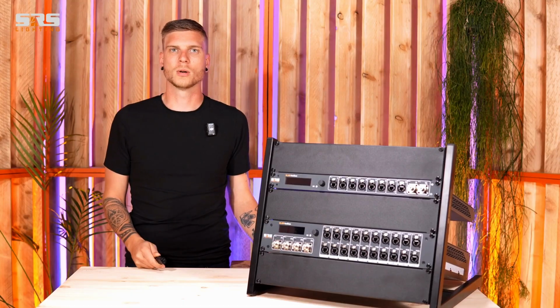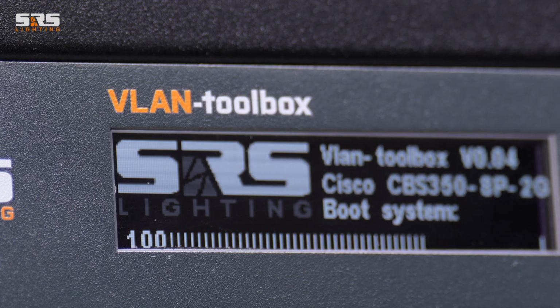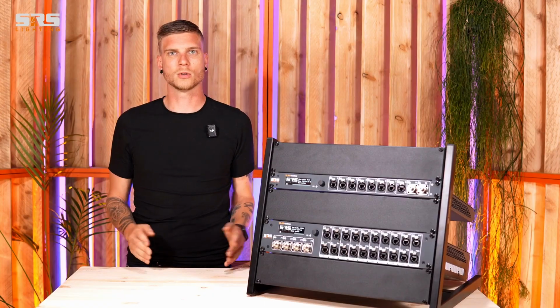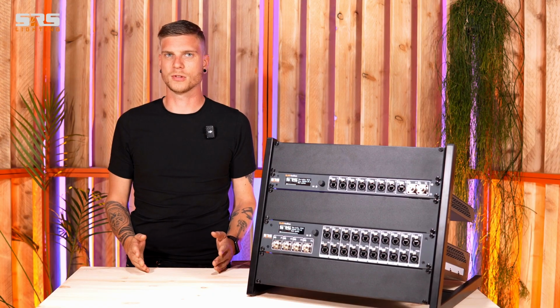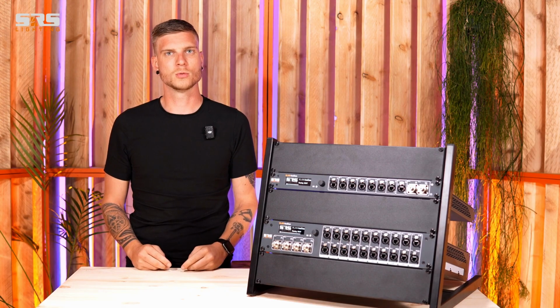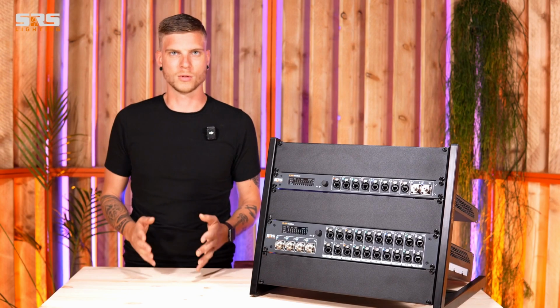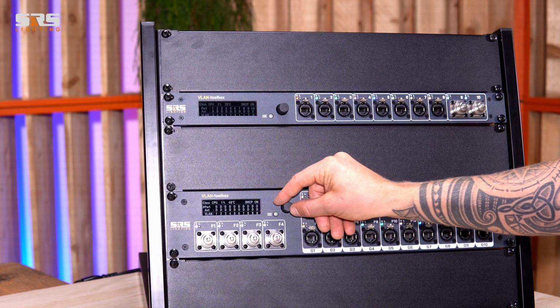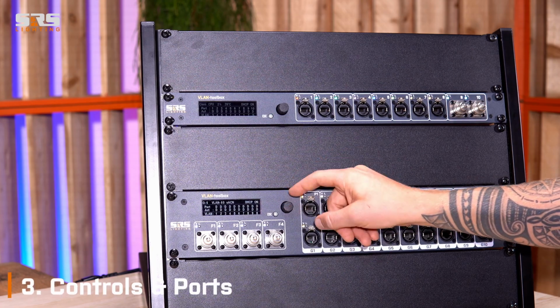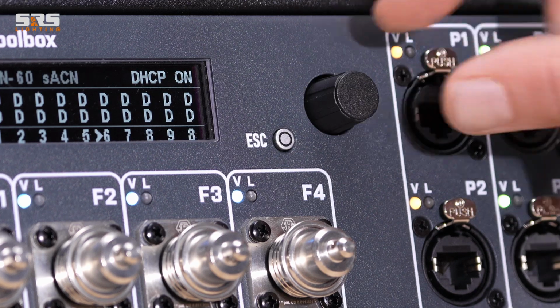The VLAN Toolbox automatically starts up when you plug in the power cable. When the VLAN Toolbox is turned on, it takes about 4 minutes for the device to fully start up. During the boot process, the switch shows what it is working on and what the progress is. When the toolbox is started up, this is the first thing you see. To operate it, there are two elements: the data button that you can rotate and press, and the escape button. With this, you can navigate and adjust settings.